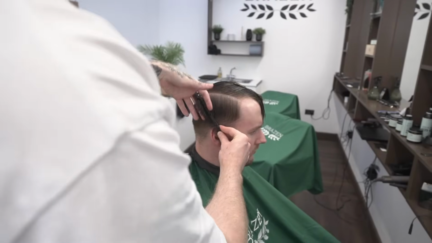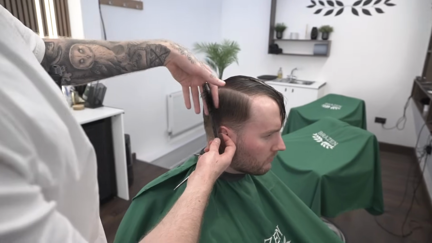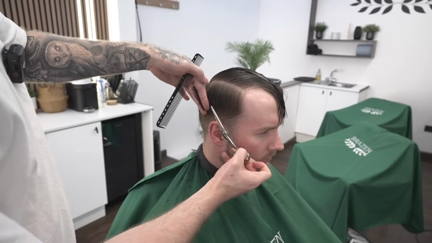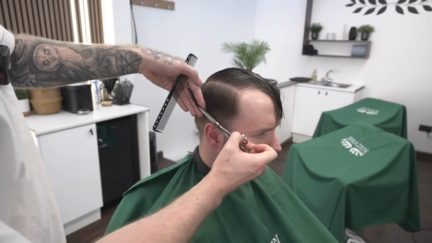We can take a guide from the back as well. I'm going to have my scissors underhand, just so we can fit in here.